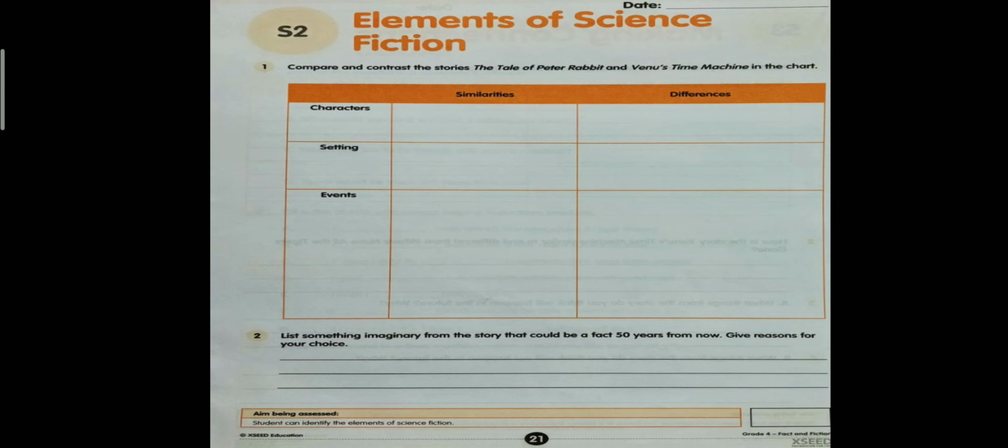Now, see the first one, characters. Both the characters in Venu's Time Machine and The Tale of Peter Rabbit face a problem, isn't it? Yes, that you can write. Both the characters, Peter and Venu, face a problem, right? Now, differences, children. Venu's character is real, whereas Peter Rabbit's character is imaginary. Venu is a real character, whereas Peter Rabbit is imaginary because an animal can't talk like humans, isn't it? So it's just an imaginary character. Okay, so that you can write here, children.